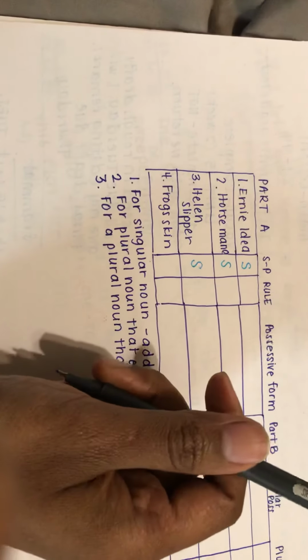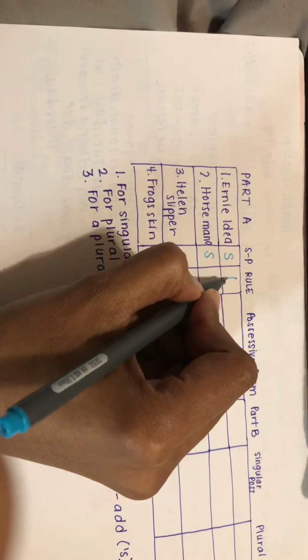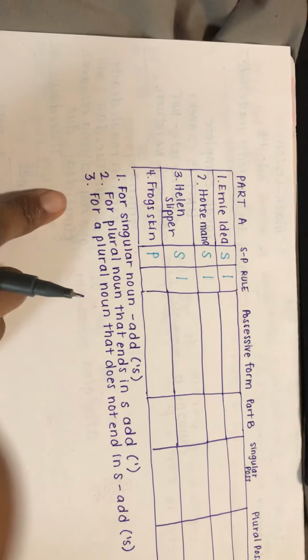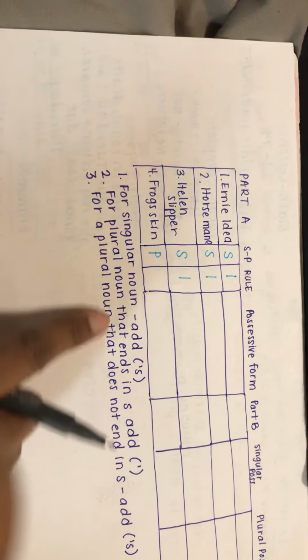This one is alluding to the fact that it is more. So if it is Ernie and it's singular, we're going to look at our rules and see what we do. So for a singular noun, which that's what it is, we just add S. So it's rule 1. The same thing for number 2 and 3. Frog skin. For plural noun, so this is a plural noun that ends in an S, it's number 2.